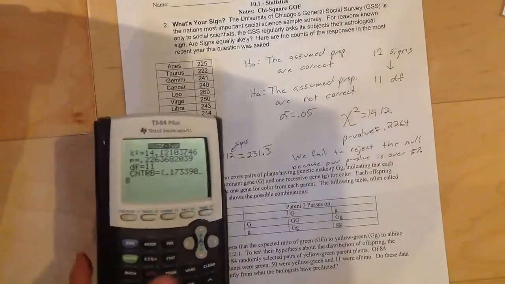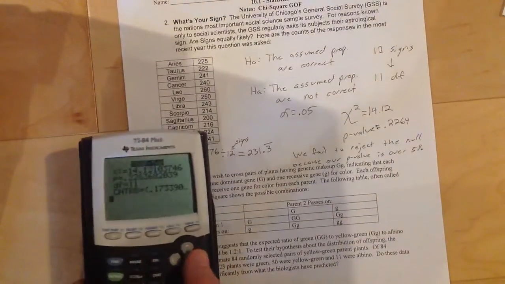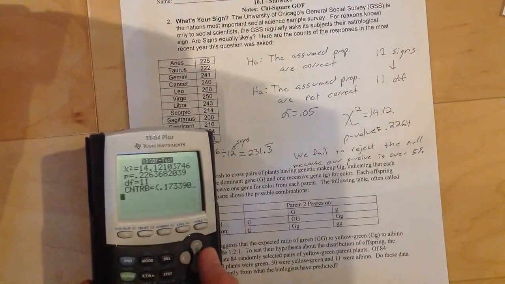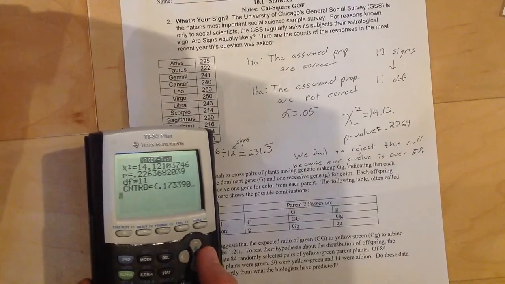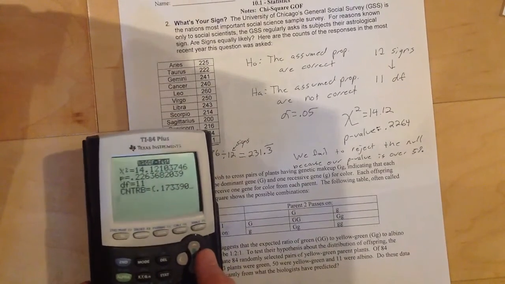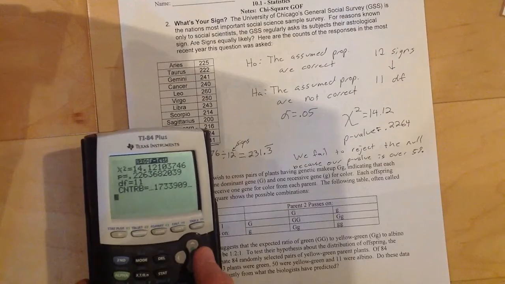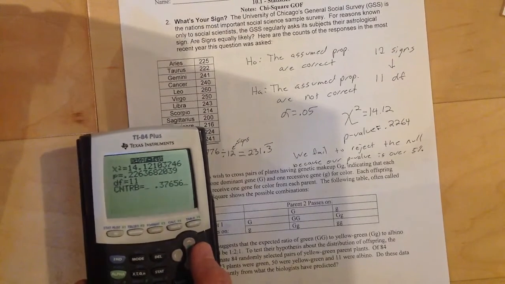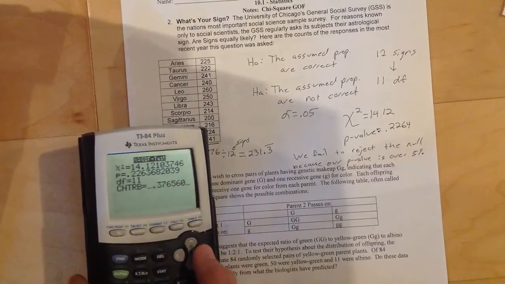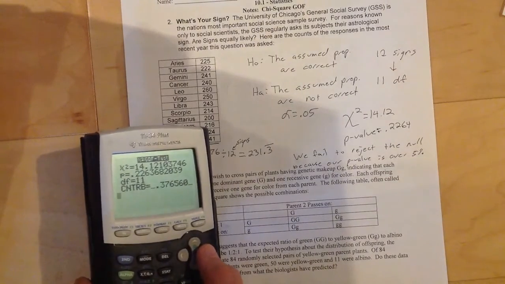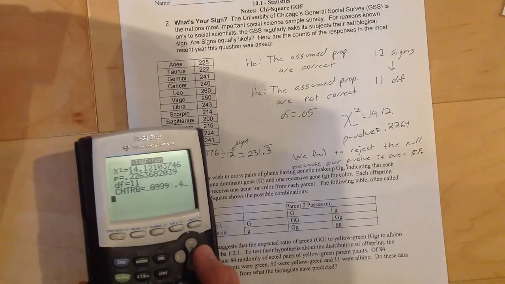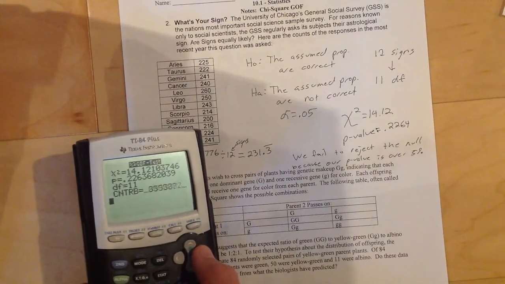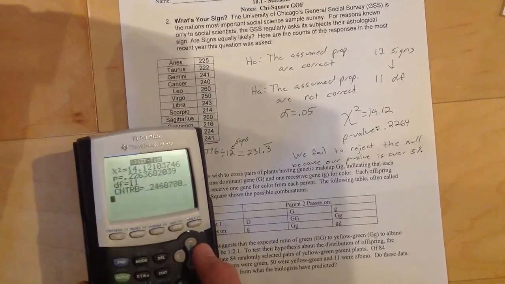All right, and then again, we can scroll through there and see the different components of our chi-squared statistic. So Aries was 0.17, and those are going to be long decimals, so it's going to be a pain to scroll through all these. But you can just see where the different pieces are coming from, how far each one of them is diverging from what's expected.